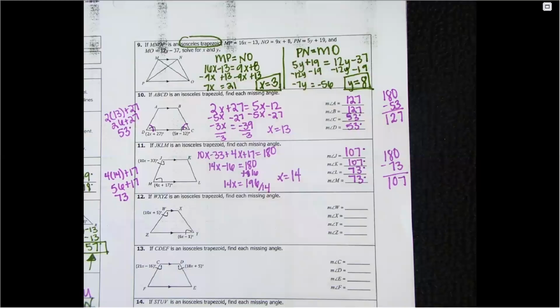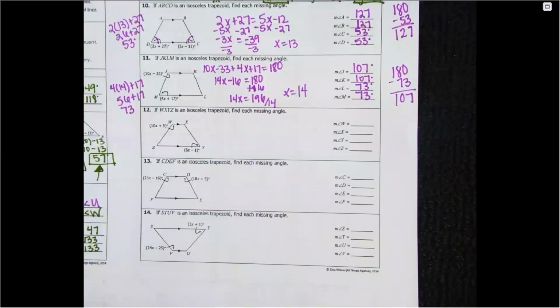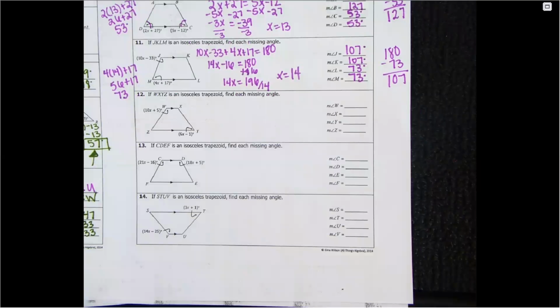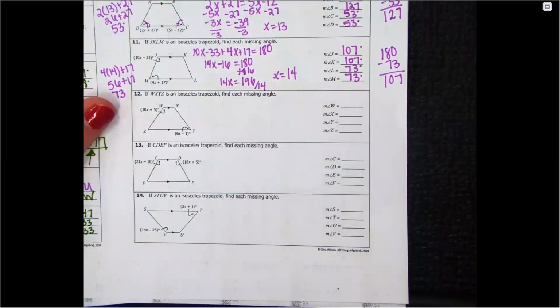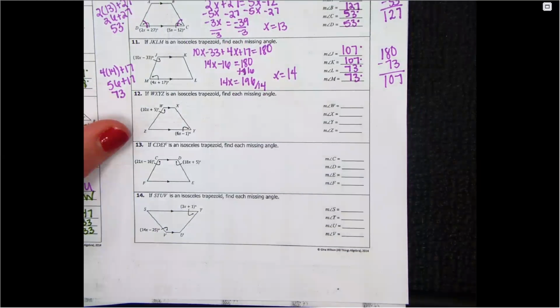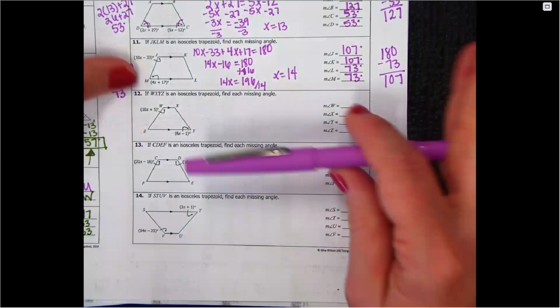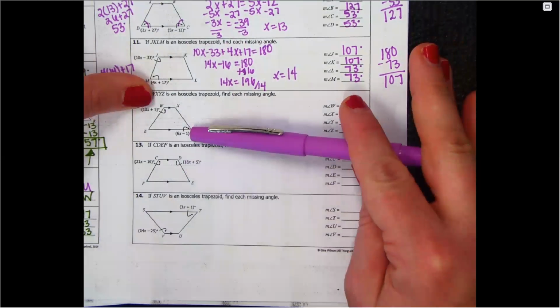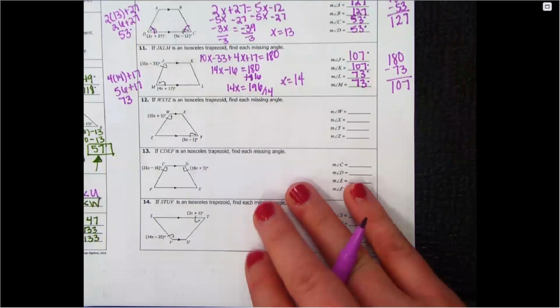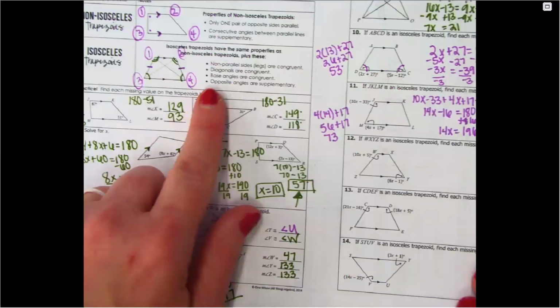Anybody confused on how we're doing this? I'm just going to set up the bottom 3. I'm not going to actually solve those, I'm just going to set them up. So if we look at the first one, if WXYZ is isosceles, find the missing angle. What do we know the relationship is between these opposite angles? Good. It tells you in the very last bullet, opposite angles are supplementary.